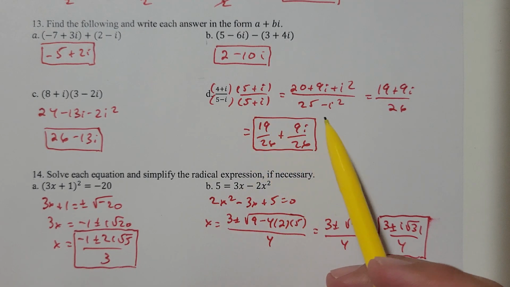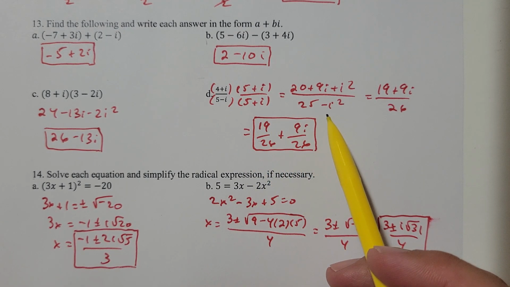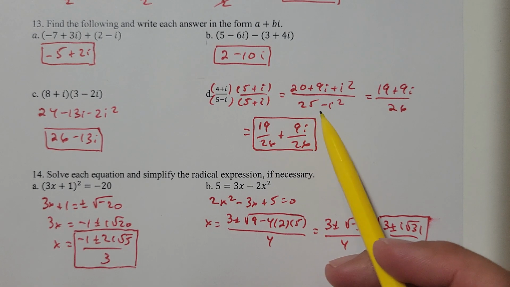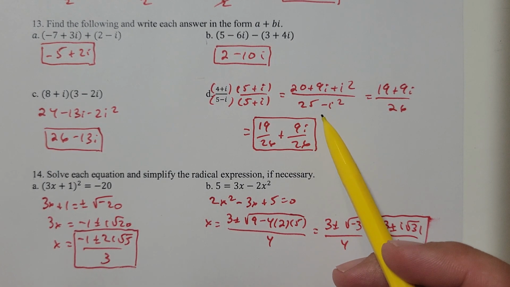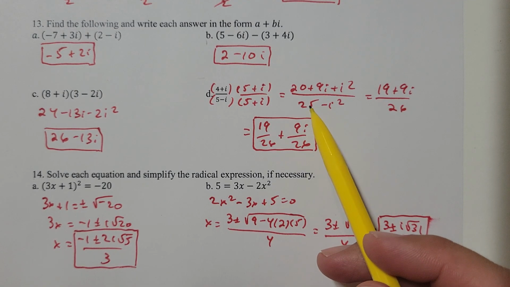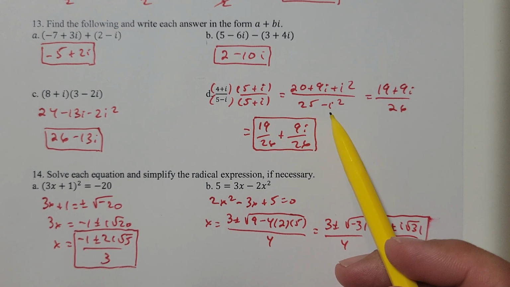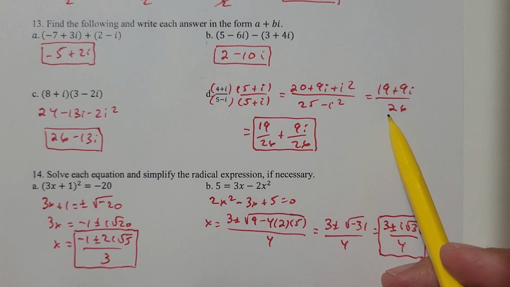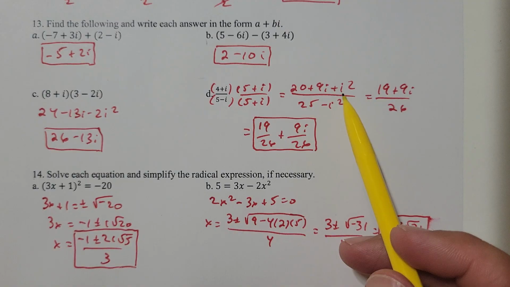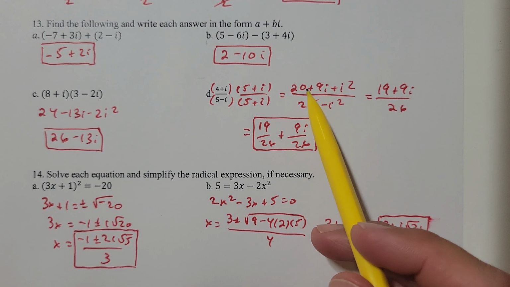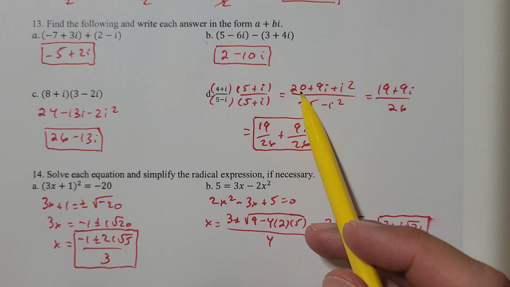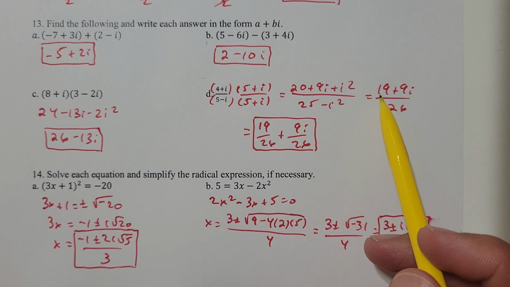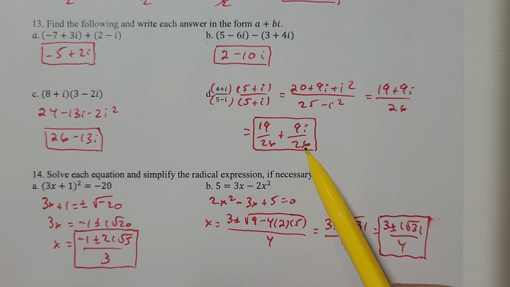Negative i times i is minus i squared. i squared, again, is negative 1. So really what's happening in the denominator is I'm adding 1 to 25. I got 25 minus a negative 1, that's 26. Up top, I'm really subtracting 1 from 20. 20 minus 1 is 19, and then plus 9i.